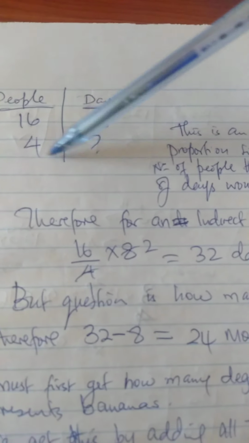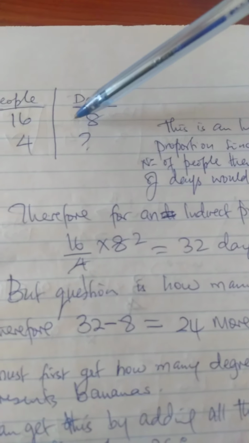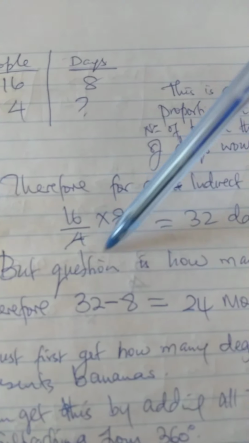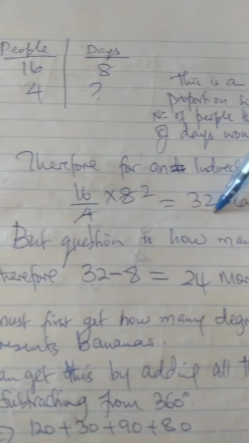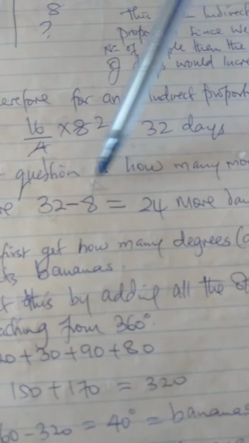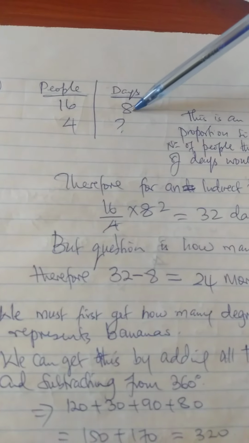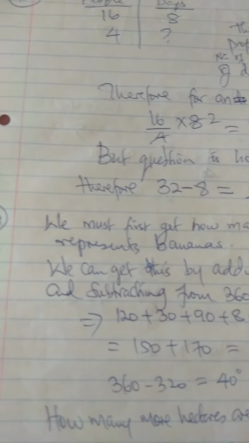It's not cross multiplication, but we divide this and then we multiply by this. So 16 over 4 times 8. They'll take 32 days. But the question is on how many more days. So from 32, we take away the 8. So 24 more days. Then we move to question number 44.